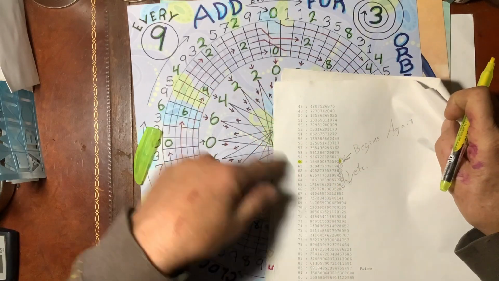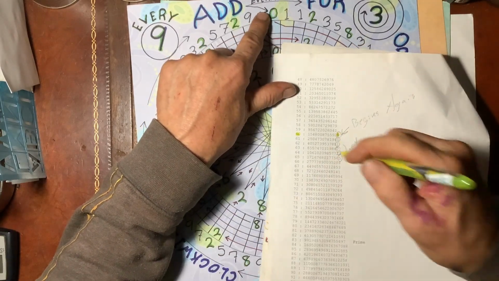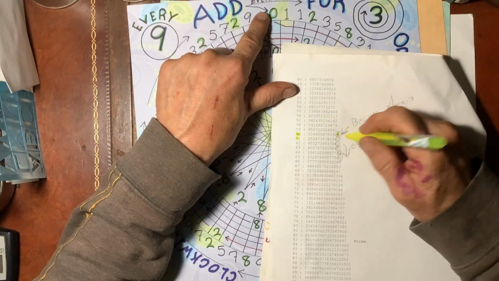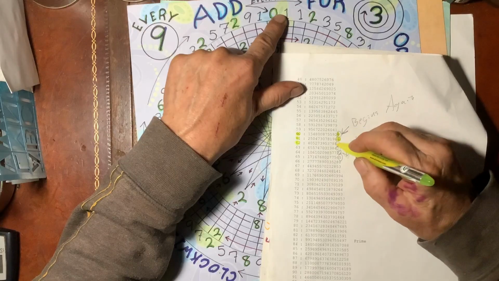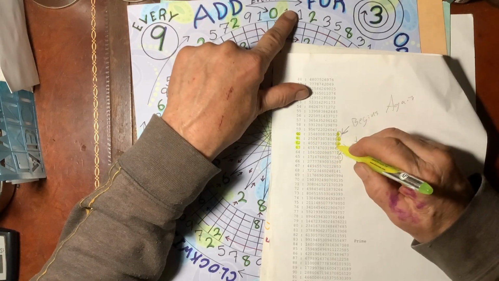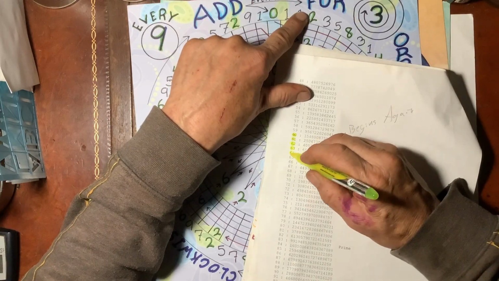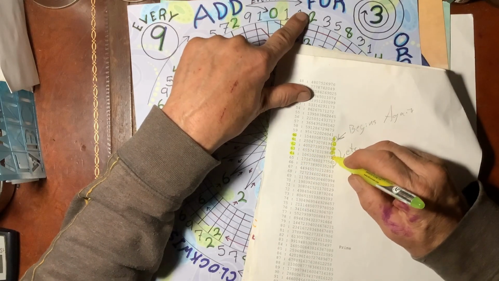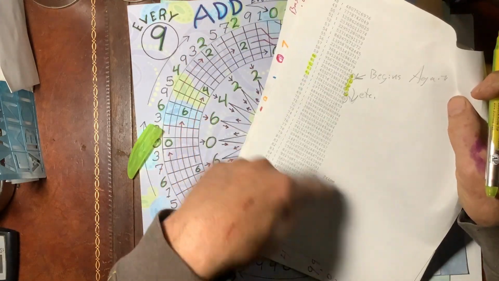So you go all the way around, and your 60th digit would be 0. Your 61st digit now is going to be 1, and there it is. Your 62nd digit is going to be 1, and there it is. Your 63rd digit is going to be 2. See what I'm saying? Your 64th digit is going to be 3, and there it is. And then this cycle will repeat every 60.